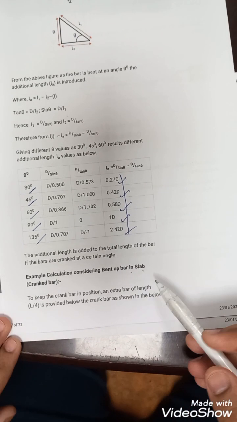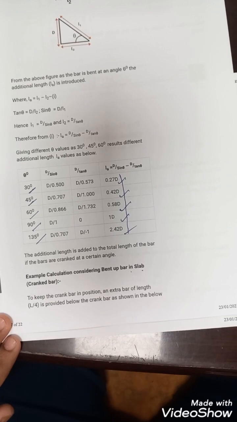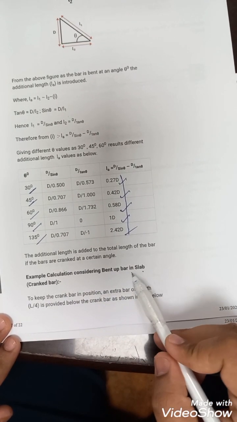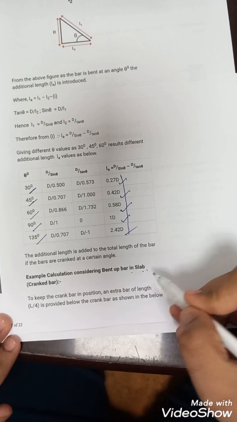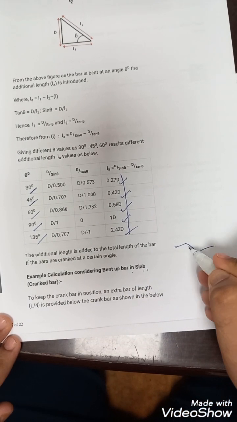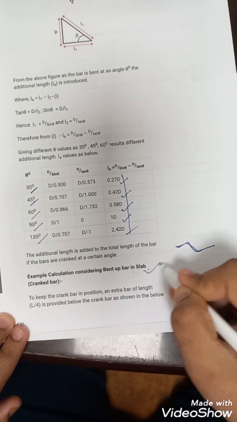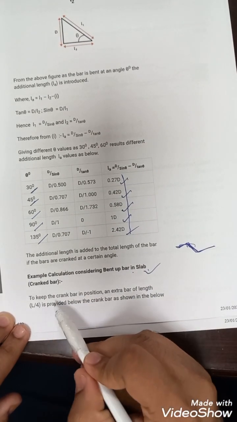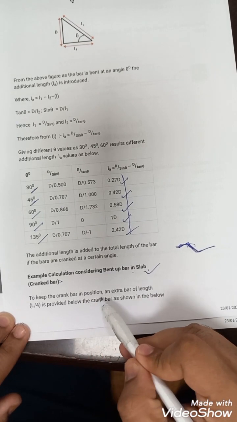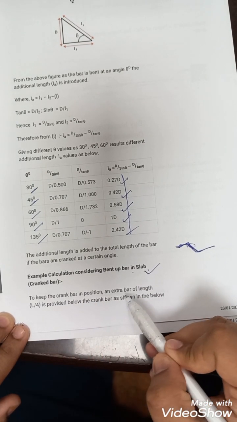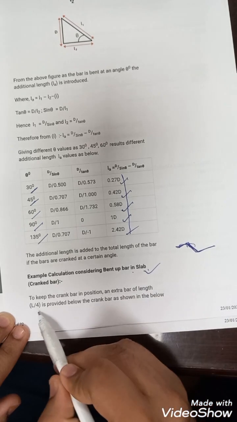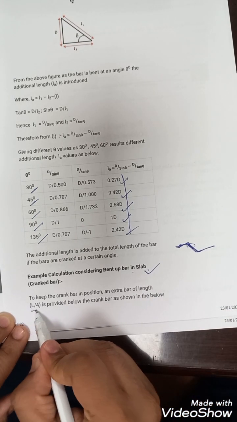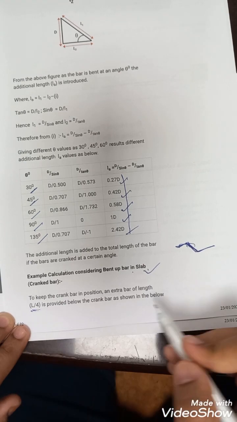So friends, here is the example calculation considering a bent-up bar in a slab. Mainly I provide the bend in the slab, and this is called the crank bar. To keep the crank bar in position, an extra bar of length LD is provided. This is the formula for LD. You also learn this one.